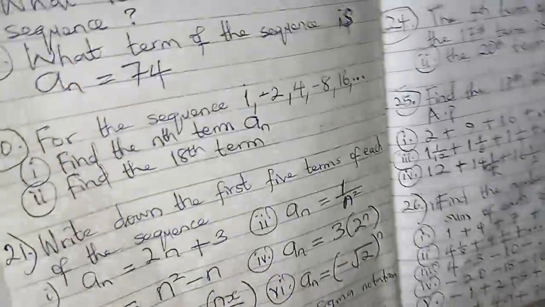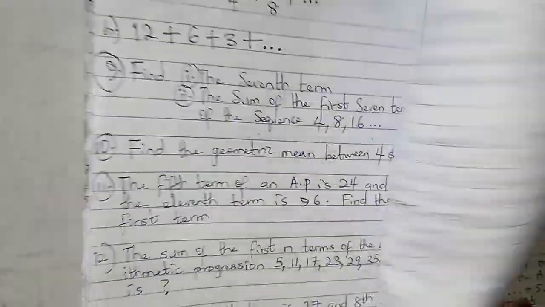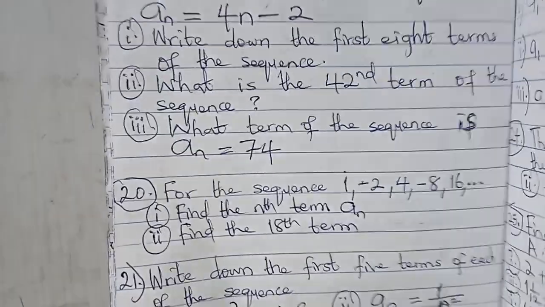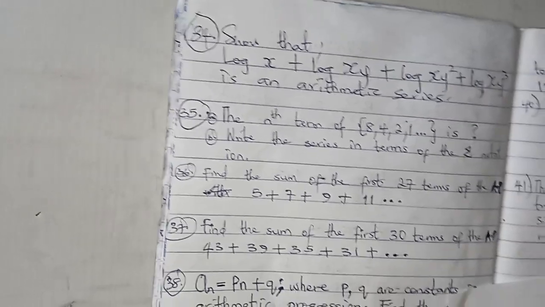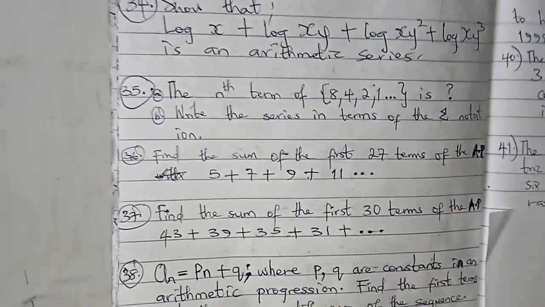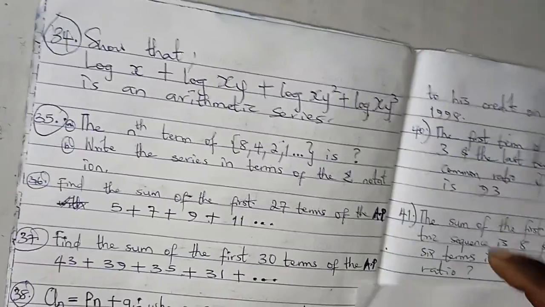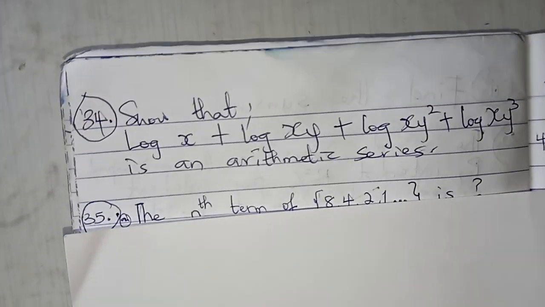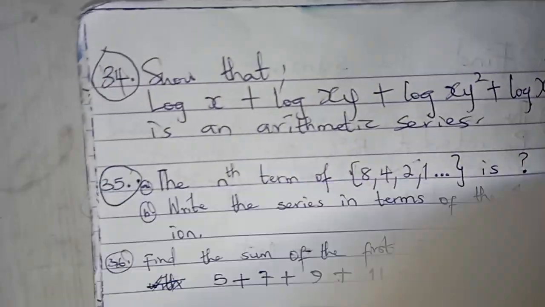So I'll continue with this question. There are questions I want to touch here. They said, show that log x plus log xy plus log xy square plus log xy cube is an arithmetic series.